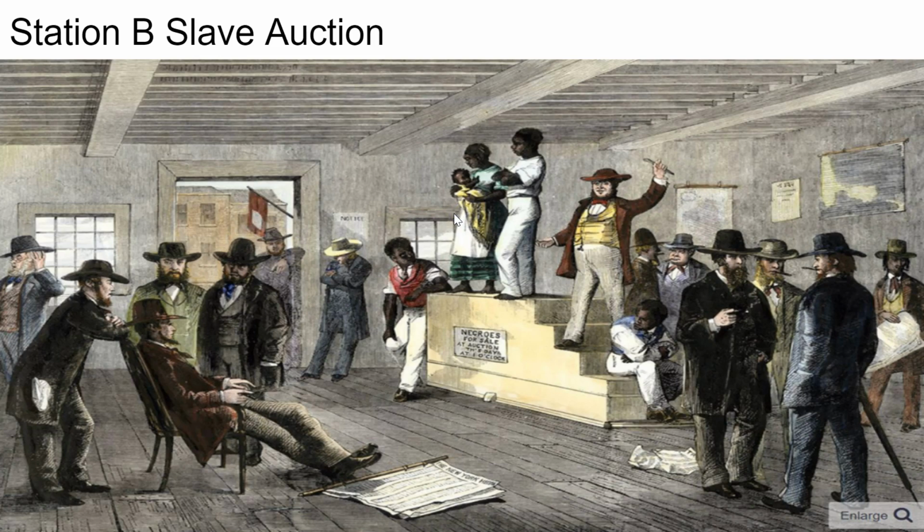All right, so Station B was a slave auction. This image has a lot of details in it, okay? Obviously the terrible thing is you have a family up here, right? And like I said, one of the worst situations was that at slave auctions, families could be separated. So there's a strong possibility that could happen. Sometimes they'd be bought together, sometimes they would not, but it just showed how these human beings up on stage are being treated like property, like animals, and it just shows how terrible it is.